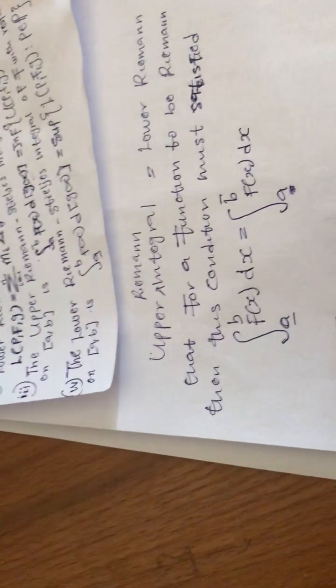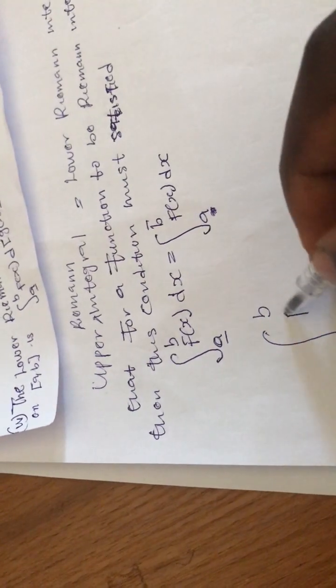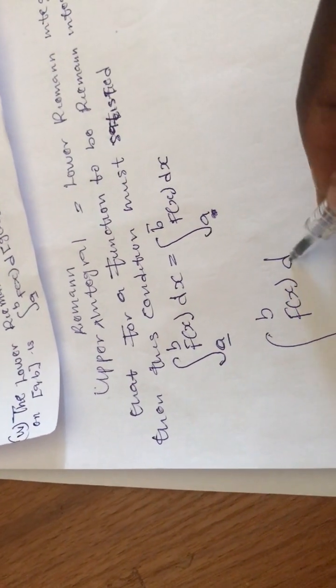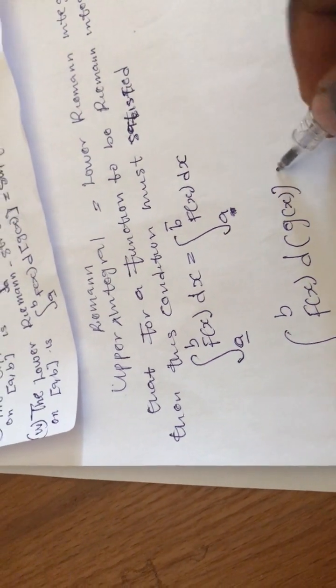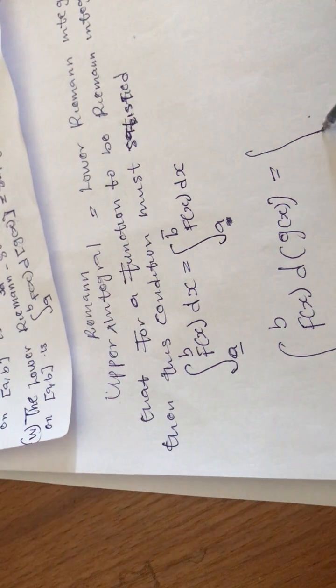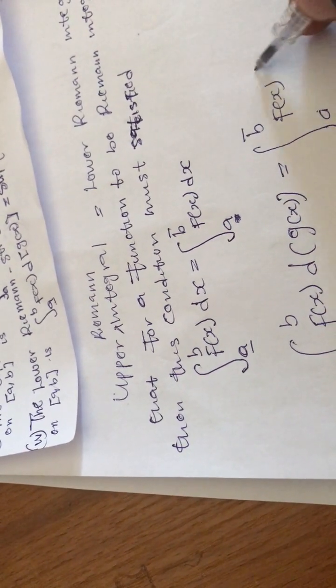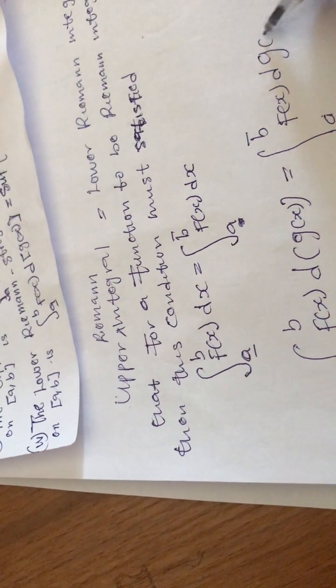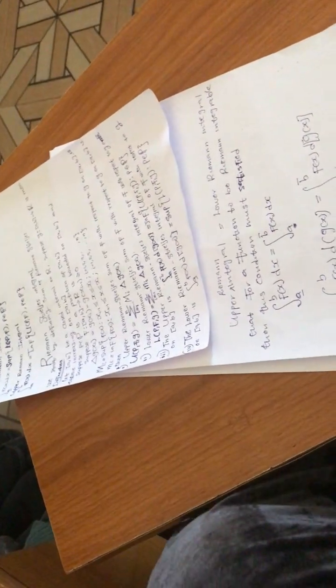Also, for a function to be Riemann-Stieltjes integrable, what do you think the condition will be? It will be the integral from a to b of f of x, and what we just change is g of x. Do you get it? So this is the normal definition. Thank you.